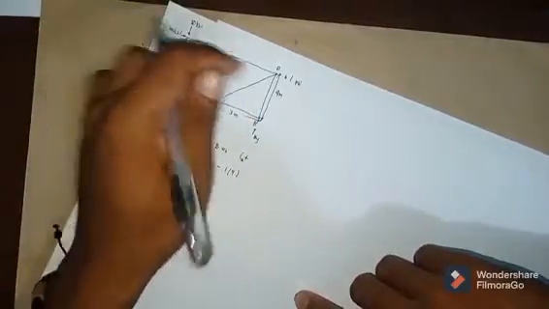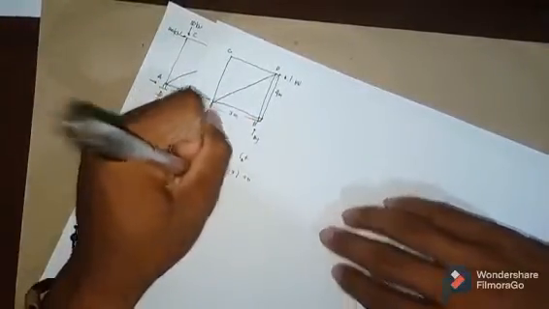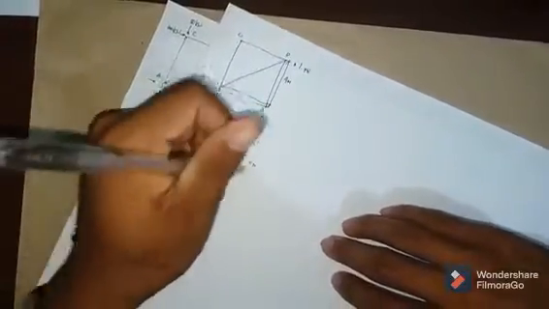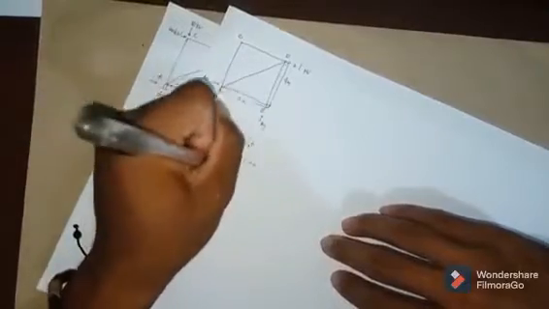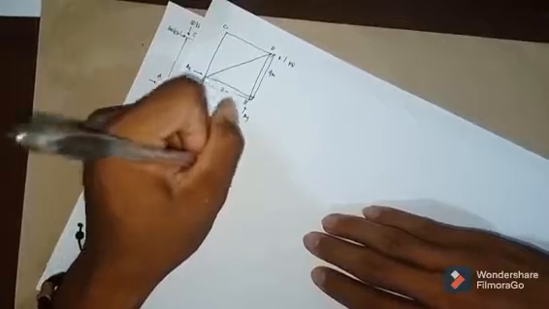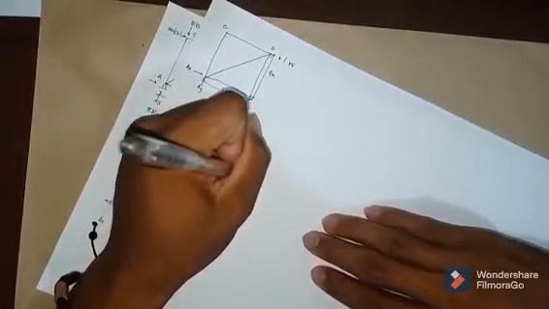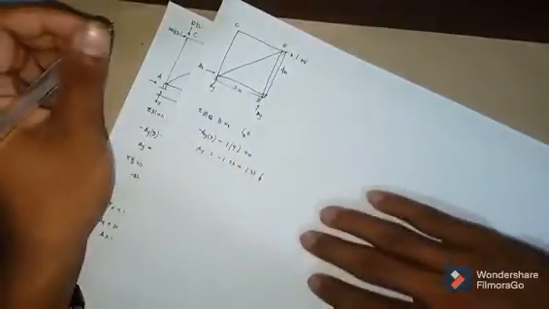Equal 0. So, AY is equal to transposes divided by 3. 4 divided 3. So, negative 1.33 kilonewton, and it is facing downward.